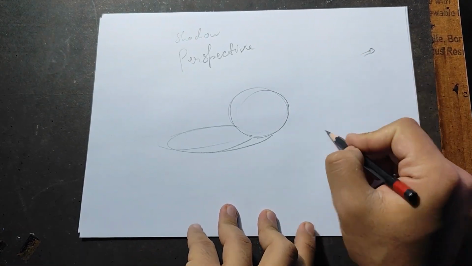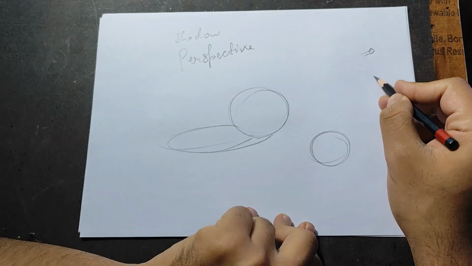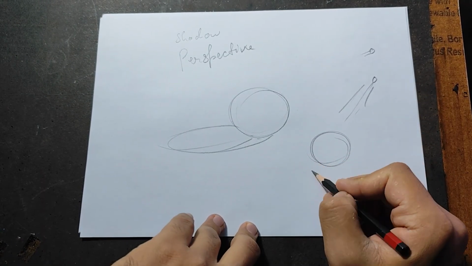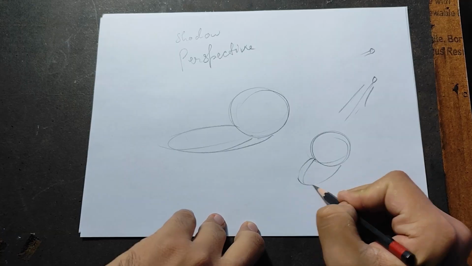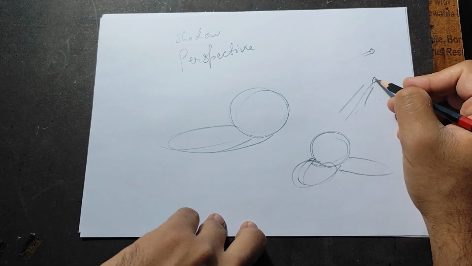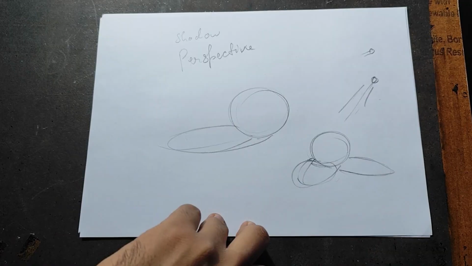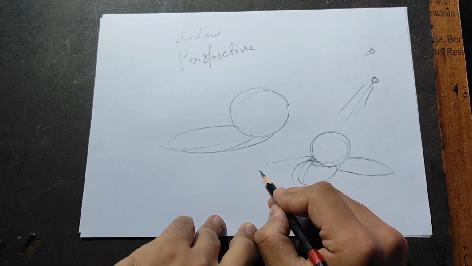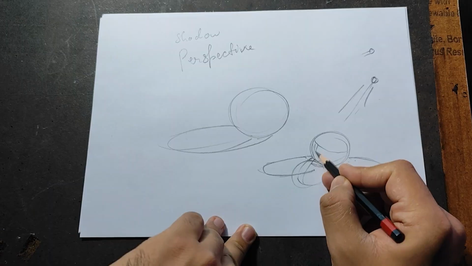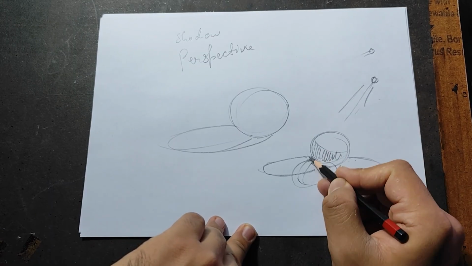If I say this is an object and the light is over here, and now I want to present the shadow, the actual shadow will be something like this. But if I draw the shadow like this, while the light source is over here, now this is a wrong form of the shadow. If I do this way, this is also wrong. You should understand how the shadow is going to work in any kind of object. If this is the depth, the shadow will be across this part.